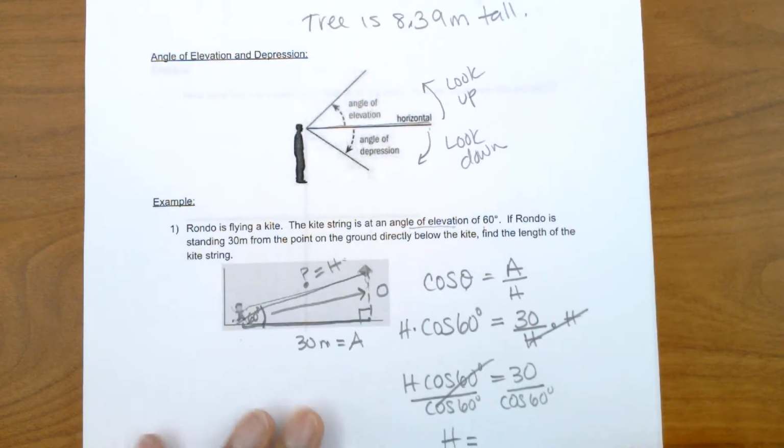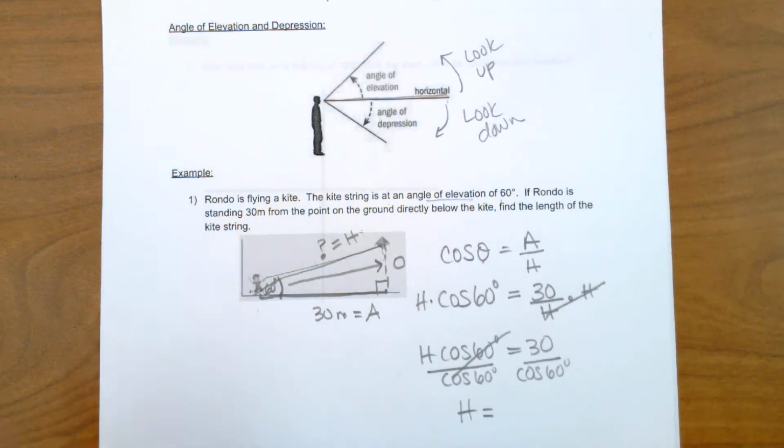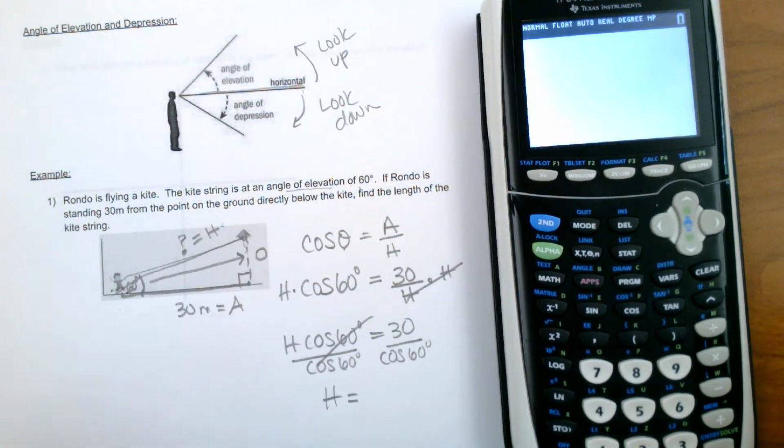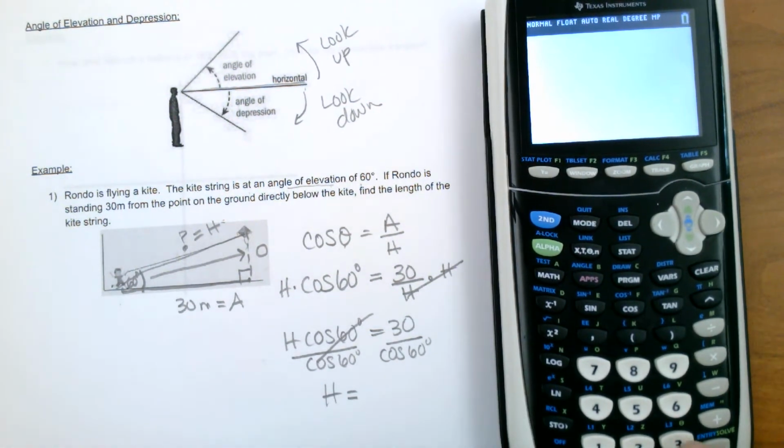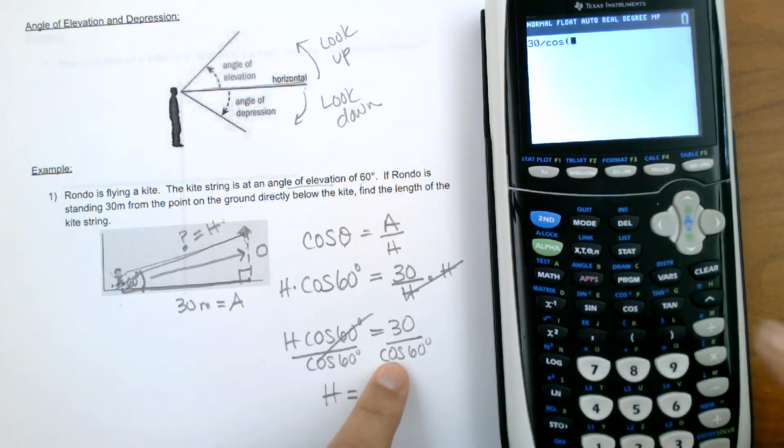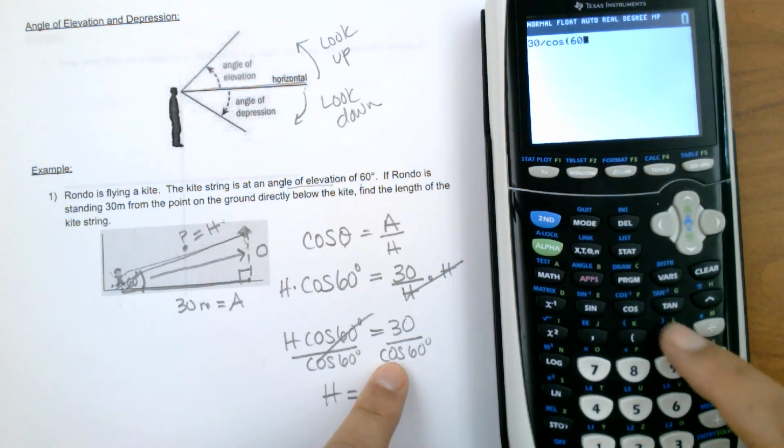Now, whoops, I'm sorry. Can we do this without a calculator? I hope you said yes, we could do it without a calculator, because we know what the cosine of 60 is. First, let's do it with a calculator. Let's get the answer first. We know the calculator is always going to work. Okay. So we're going to do 30 divided by, here we have cosine, and then of 60.